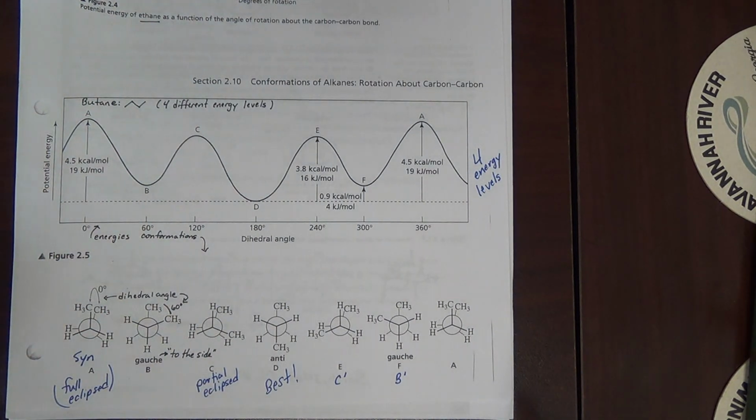Okay, so that's the traditional sort of energy graphing of conformations, full turn of one atom, one bond, with the structures drawn in Newman conformations.